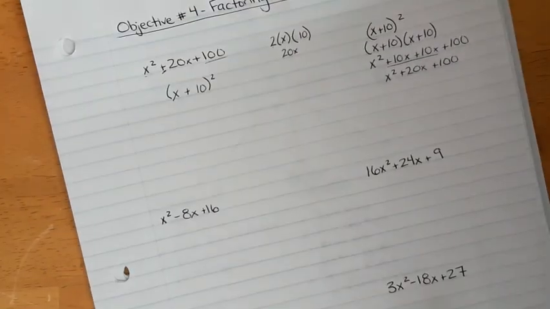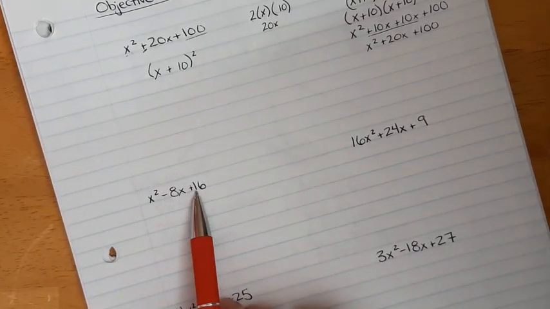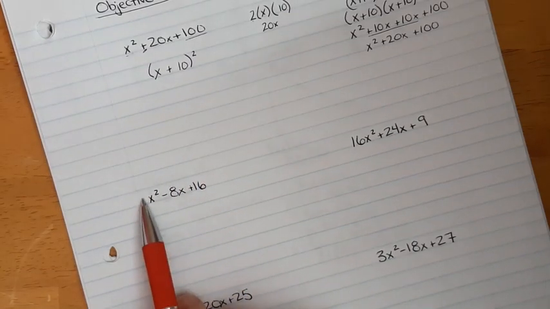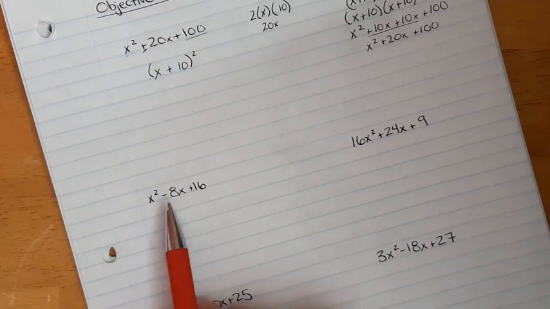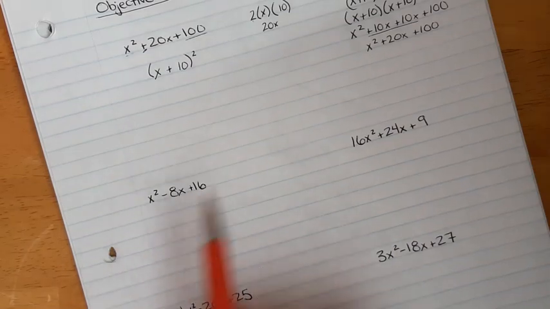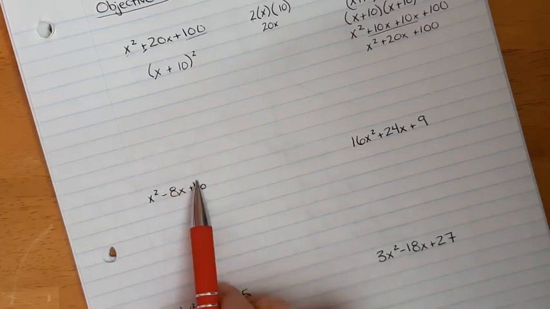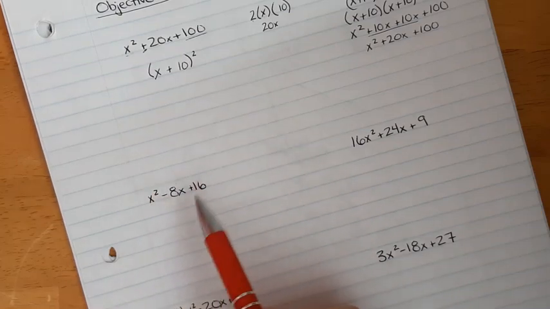All right, let's do some more examples. Okay, x squared minus 8x plus 16. Greatest common factor. No number, no letter, no common factor. Is it a difference of squares? Well, no, it has 3 terms, so clearly that's out. Is it a perfect square? 1, 2, 3 terms, check. Square, square, check.